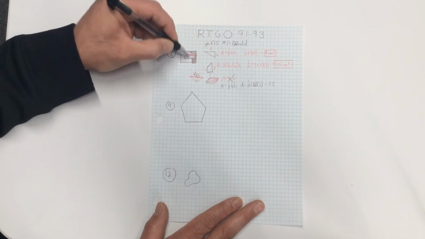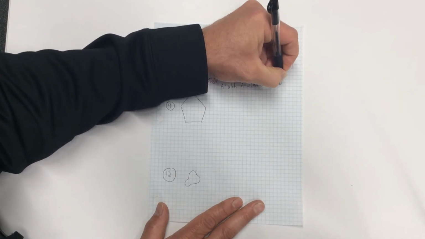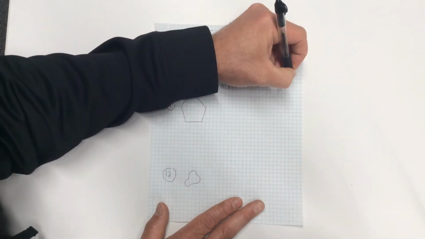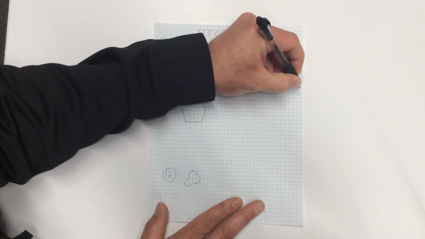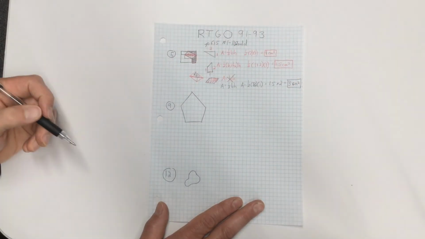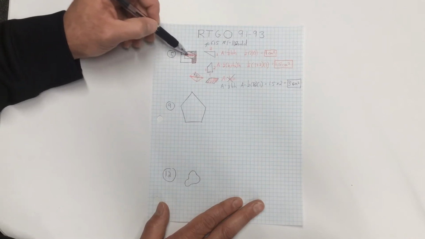Now, of course, I've got two of them, so I'm just going to double that back to what I had originally. So times 2. And so the area of the parallelogram is 3 centimeters squared. That C doesn't look very good. 3 centimeters squared.